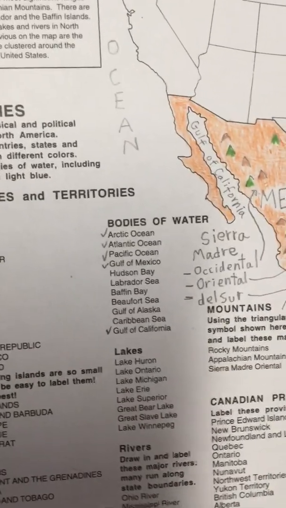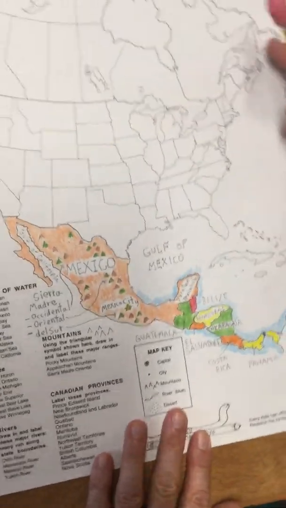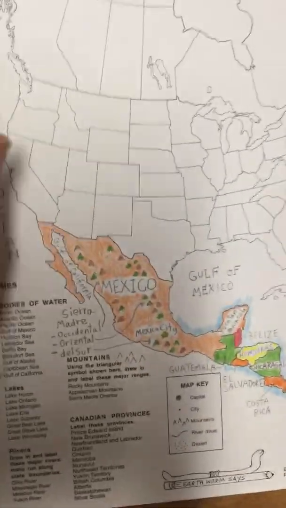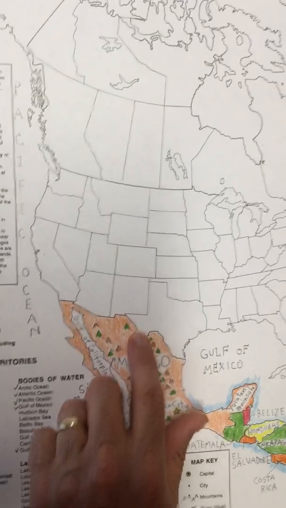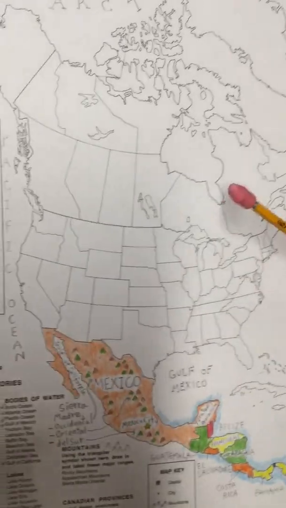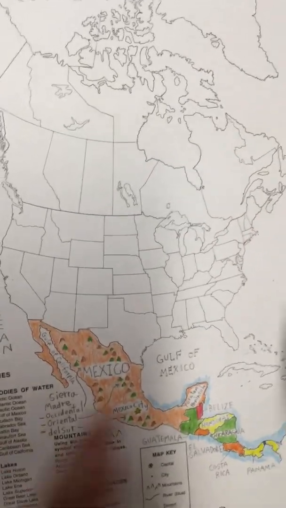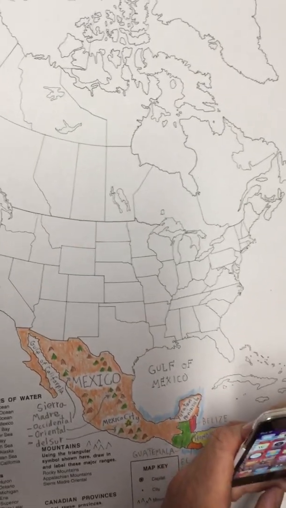That gets us getting close to the United States. Now we're in Mexico, and we're going to cross the border into the United States. And oh, I forgot to set my timer. Let me set it for 10 minutes.